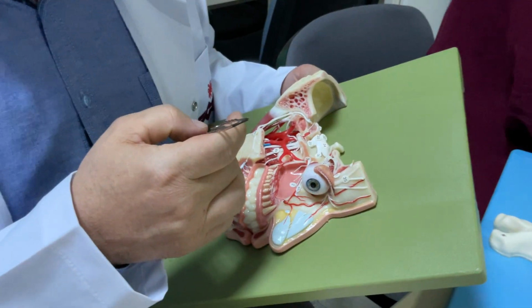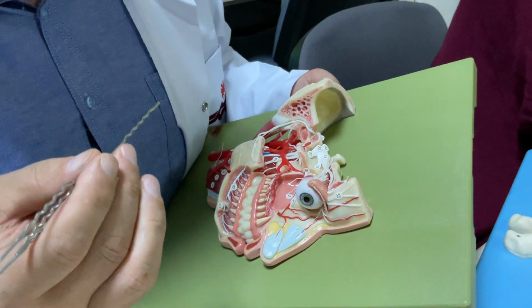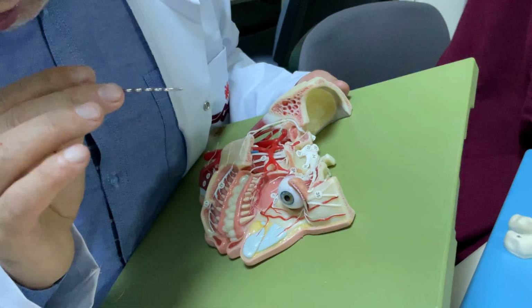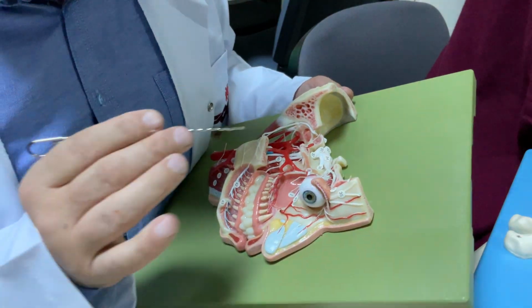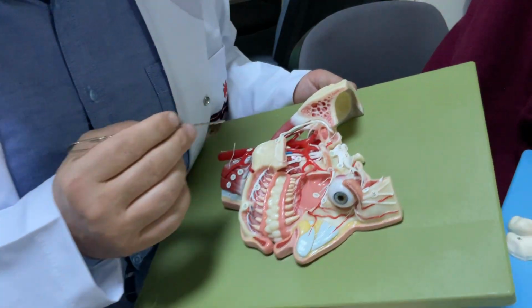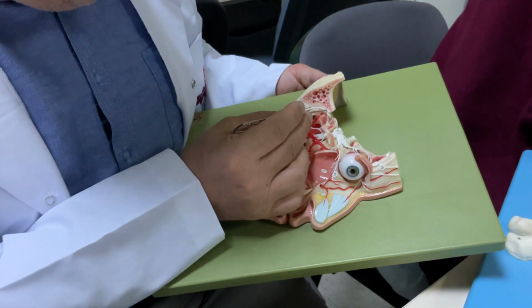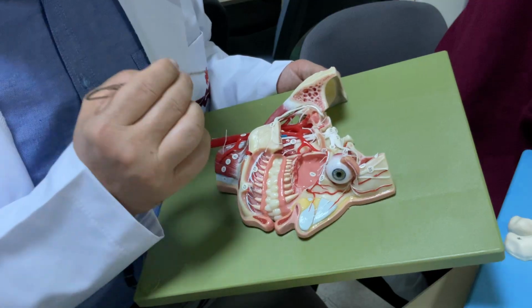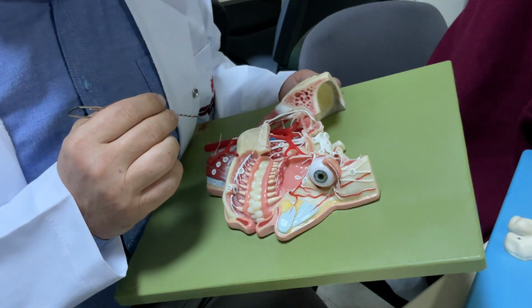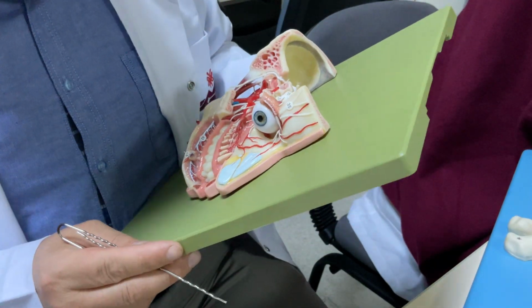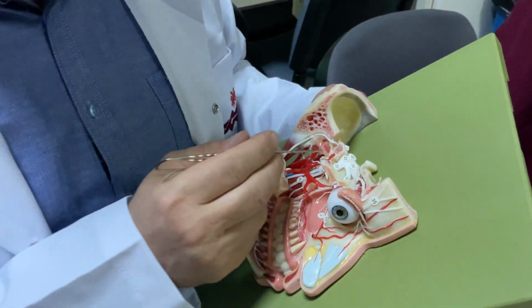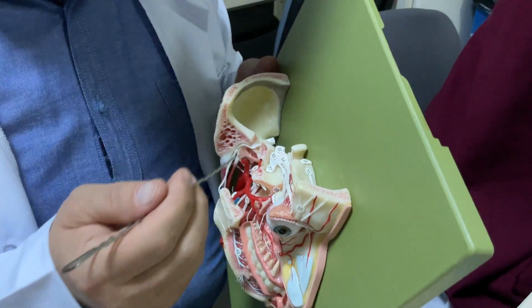So the facial nerve leaves the cranial cavity by passing through the internal acoustic meatus, but does not leave the skull. It enters the facial canal. You see, this is the facial canal. It leaves the facial canal through the stylomastoid foramen. Okay, good. And we also have the vestibulocochlear nerve, but it's not really shown here.